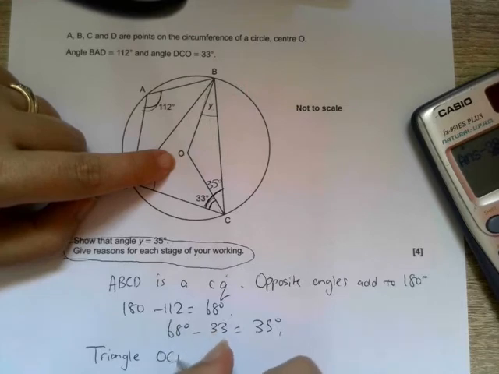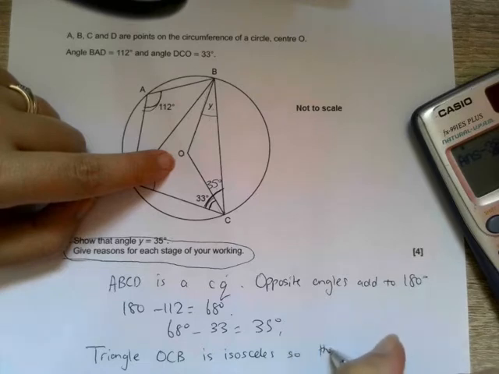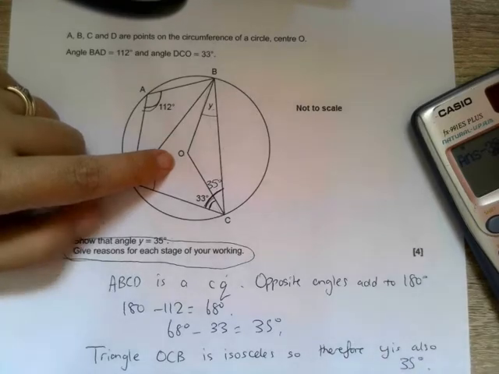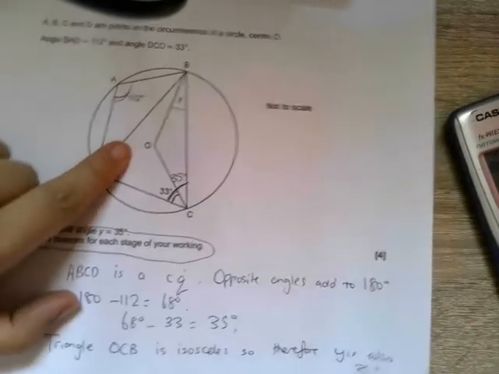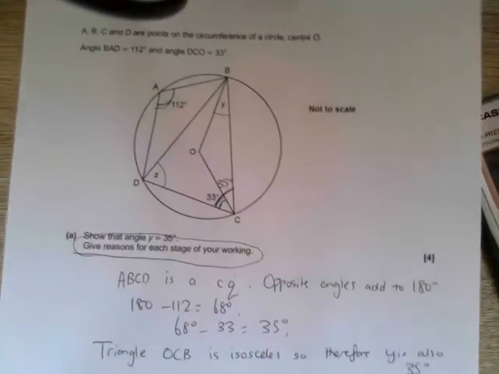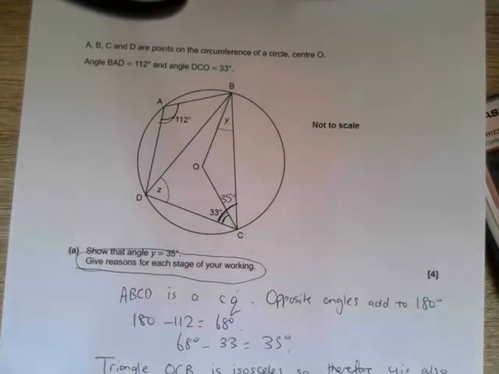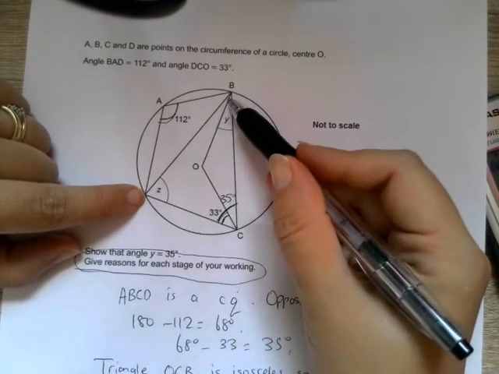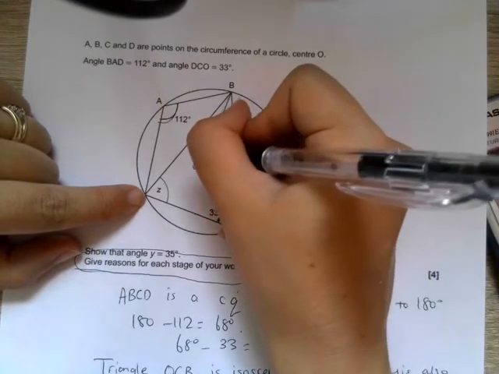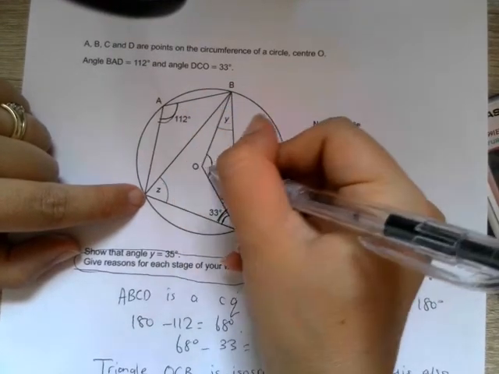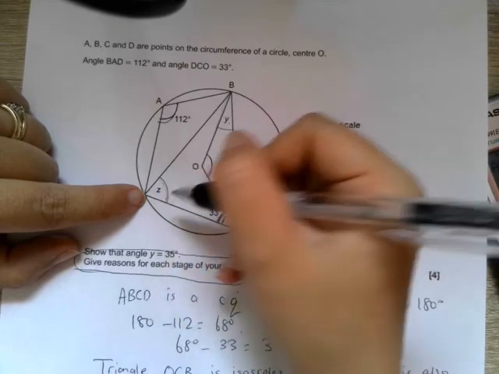So ACB is isosceles, so therefore Y is also 35 degrees. Right, working out angle Z is the next part. So working out angle Z, remember we said we've got the arrow shape here. If I can work out this one, then I can half it to get Z up here.